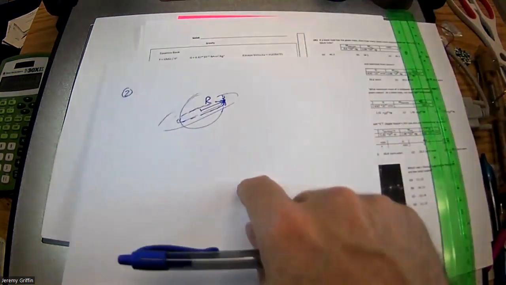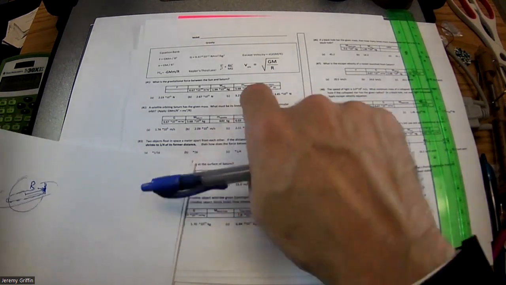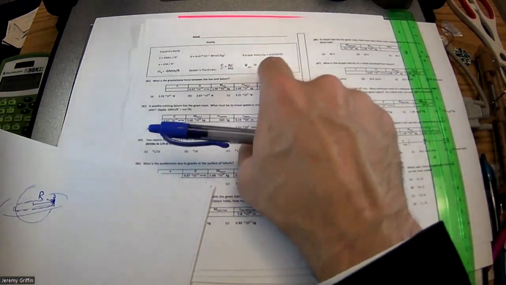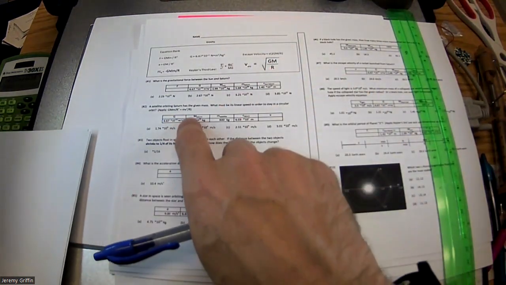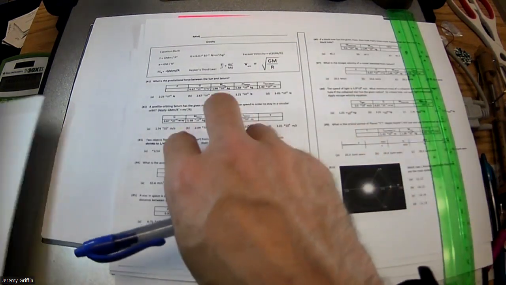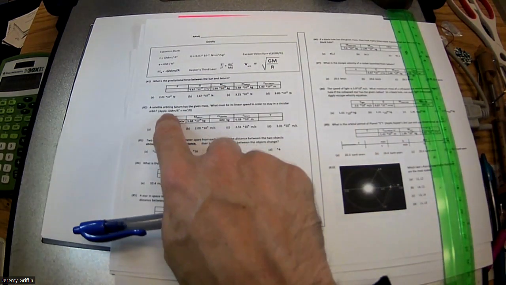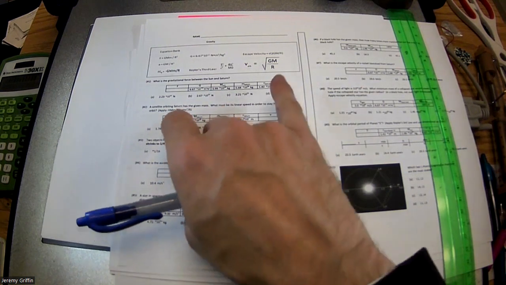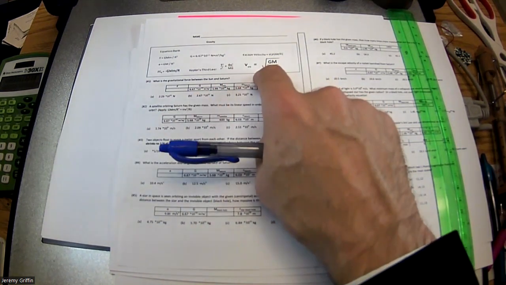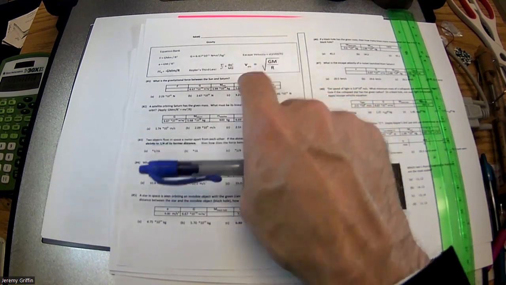Now, orbital speed. I did print you guys that formula pretty big right here. This paper has been through different iterations over the years. Originally, I had you guys derive it from scratch. So, I'll do both. I'll derive it from scratch, remind you guys where this comes from, and then we'll just go ahead and apply this.